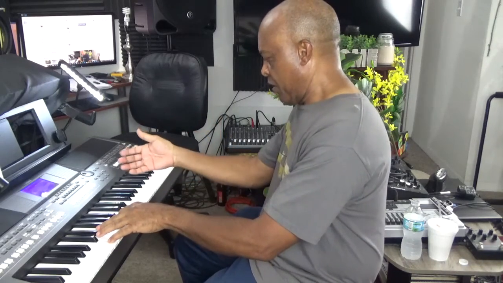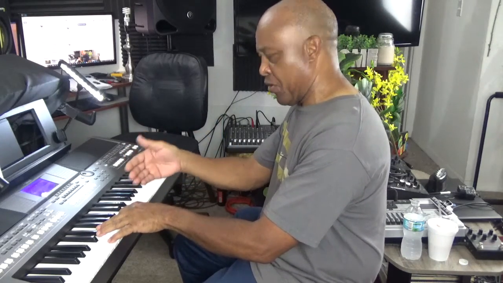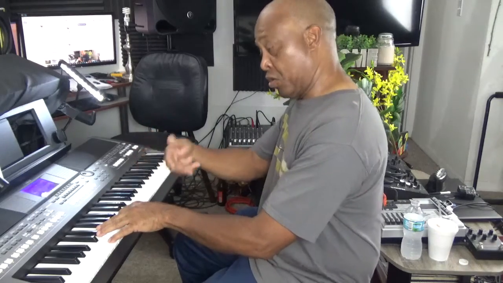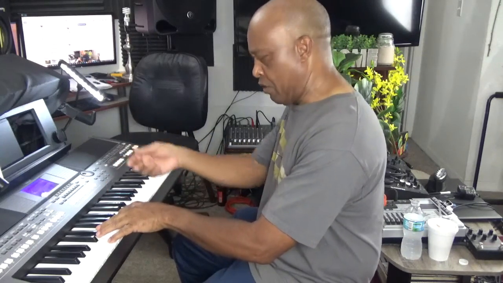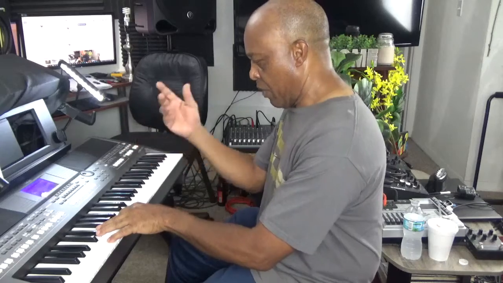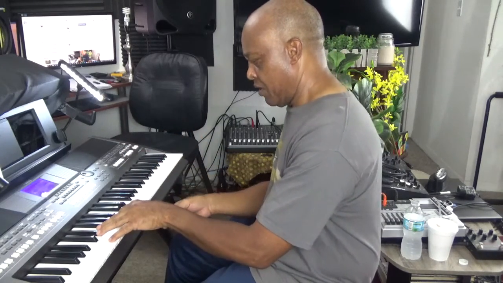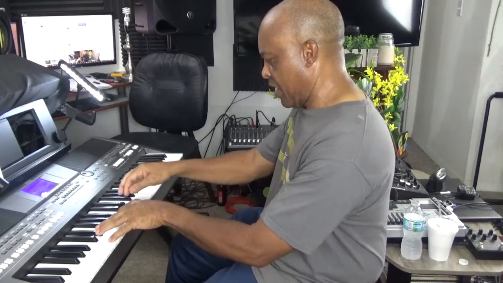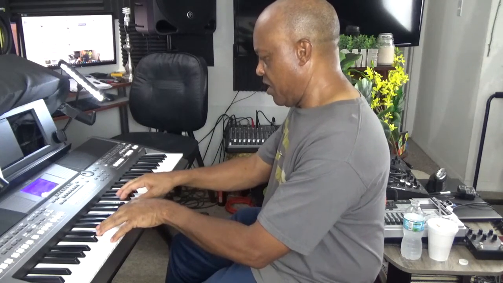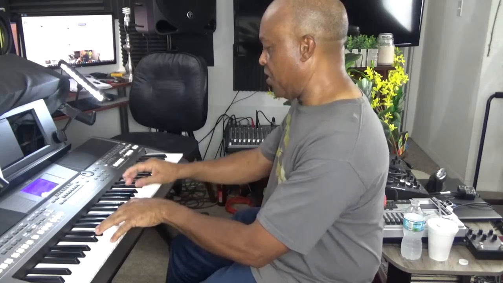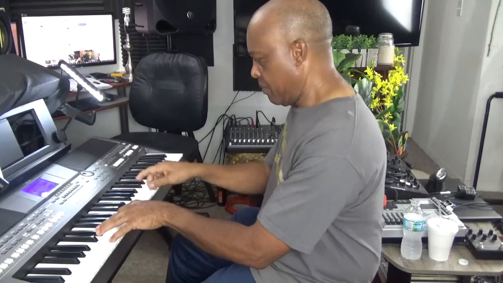I don't need 13 because I have the 6 in the chord anyway. So if I'm playing C minor 6, I can play the 9, D, and the 11, not sharp 11, the 11.